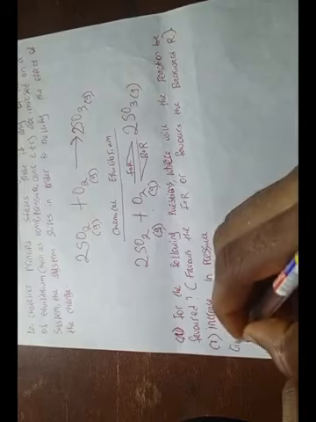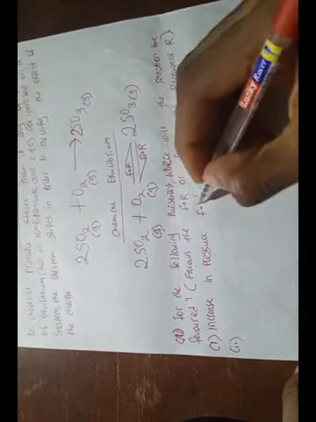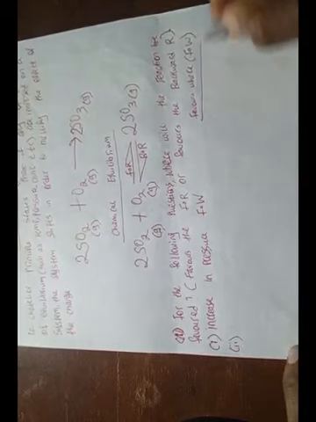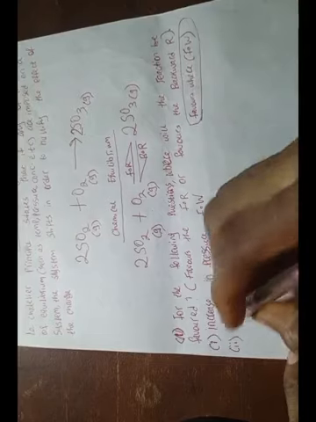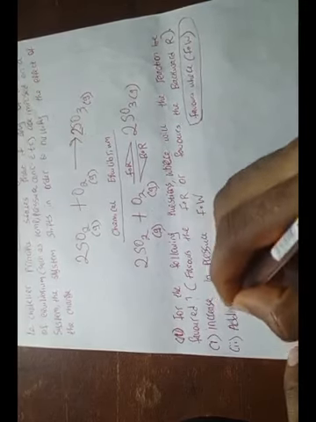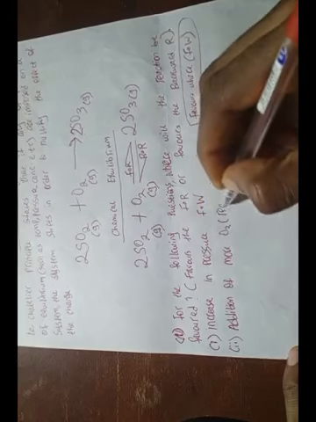We'll be using the acronym FW for "favors where", so we can follow. So increase in pressure favors where? The next one is addition of more O2, in brackets, reactant.